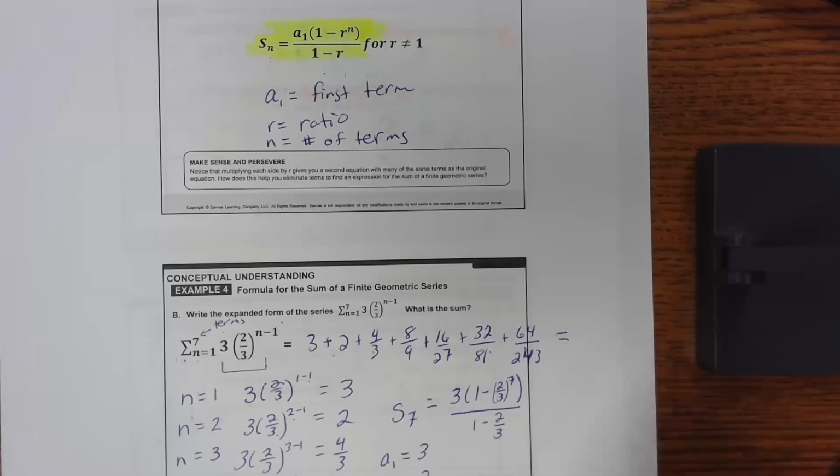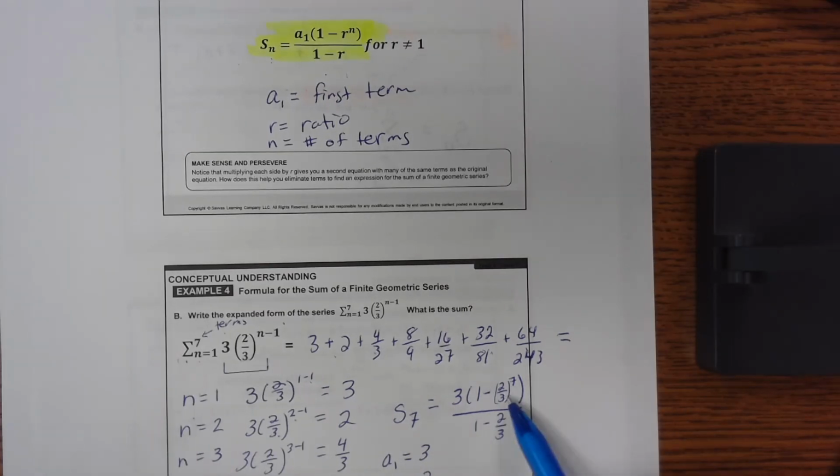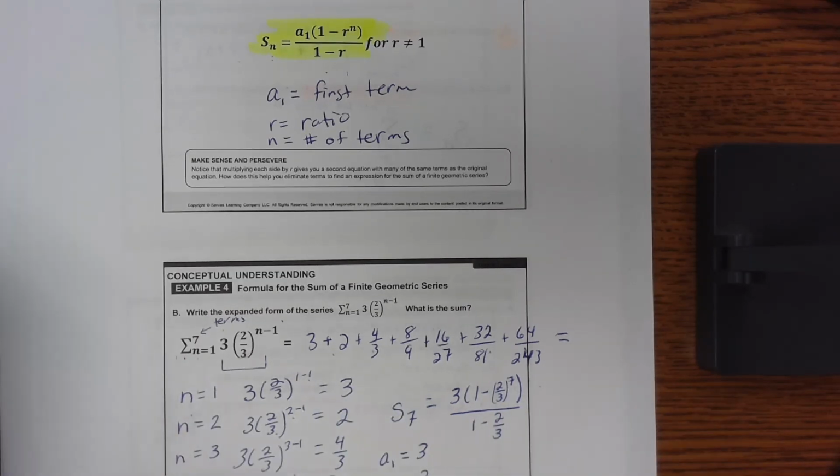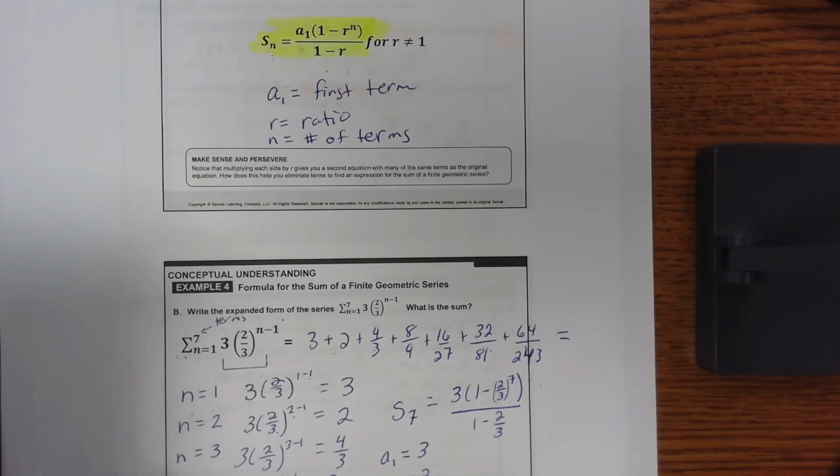Now here is the trick. Be careful when you're typing this in. Make sure that the 7 is on the ratio, not on the outside of this. That will change your answer. And so I'm going to type this in.